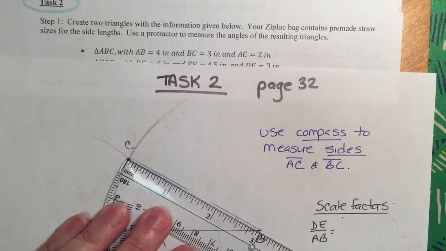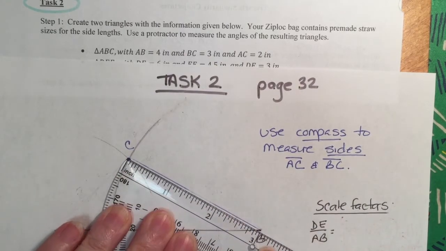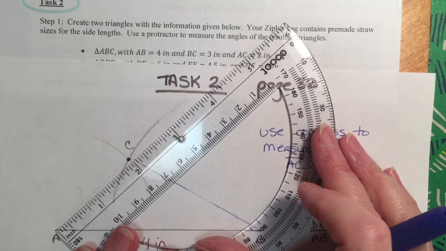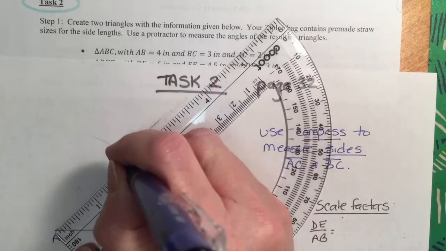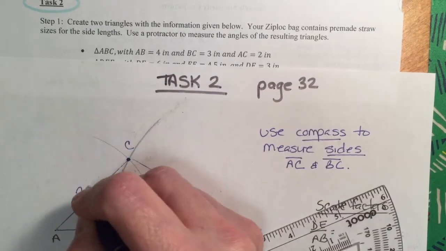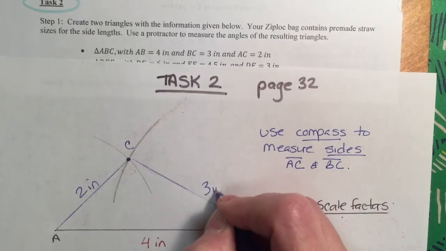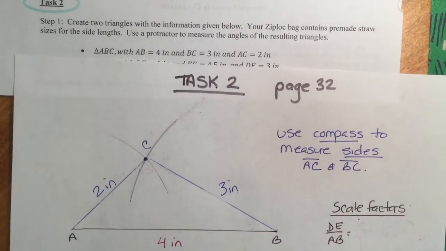Okay, and we can check. You can see it's exactly 3 inches. And from A, you can see it's exactly 2 inches. Okay, so that's 2 inches, and that's 3 inches. All right.